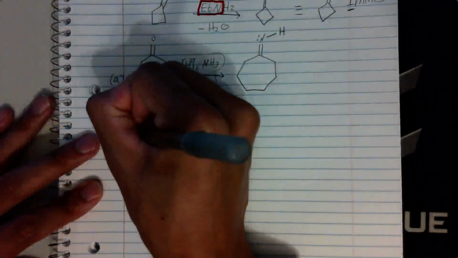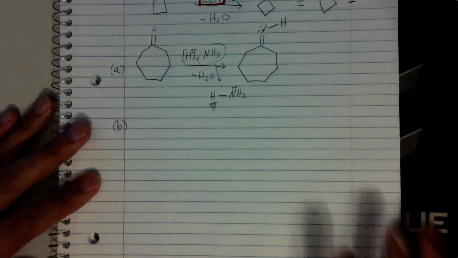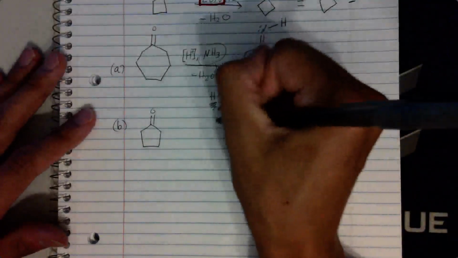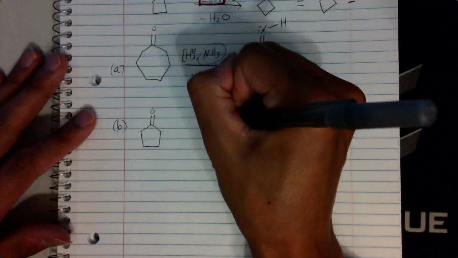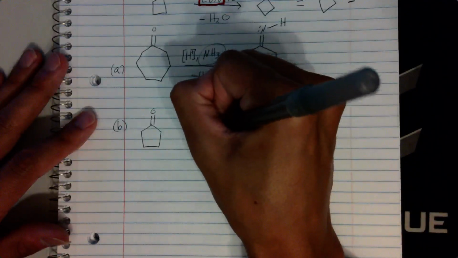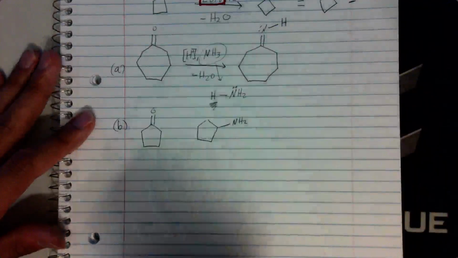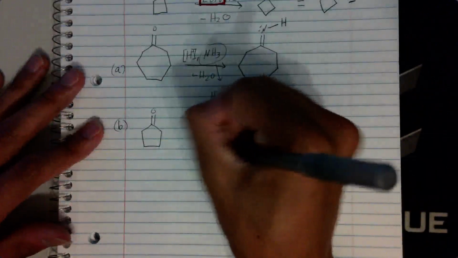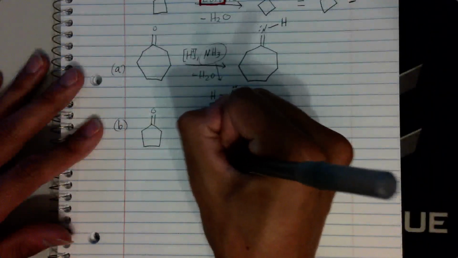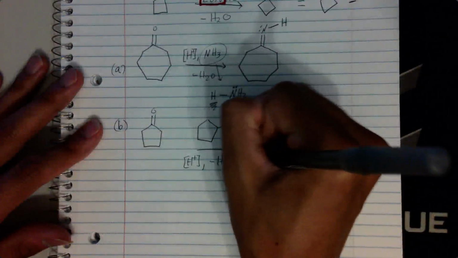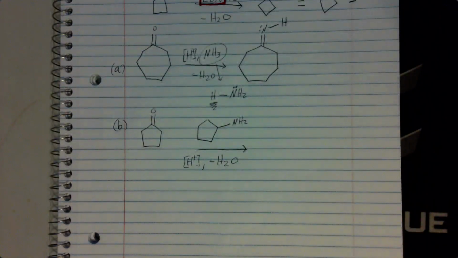Let's now look at B. And we have cyclopentanone. You should know how to name these by now. And we have this cyclopentane parent amine derivative. So it looks like this. We are clearly putting this in an acidic environment, and we are having this loss of water, this dehydration, at some point.